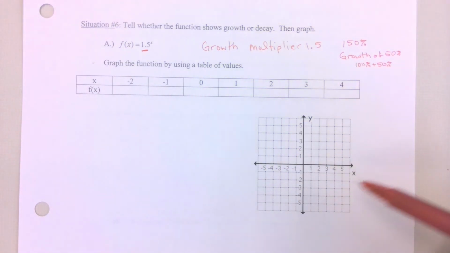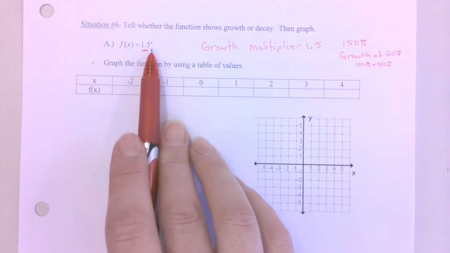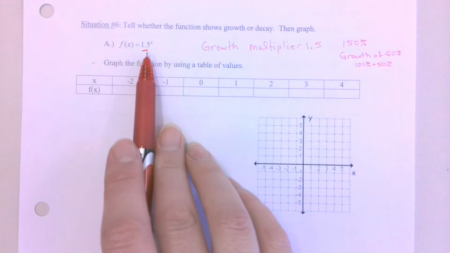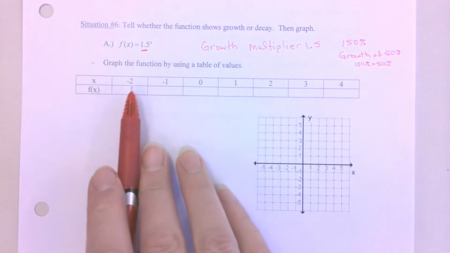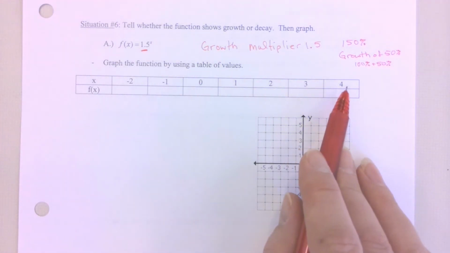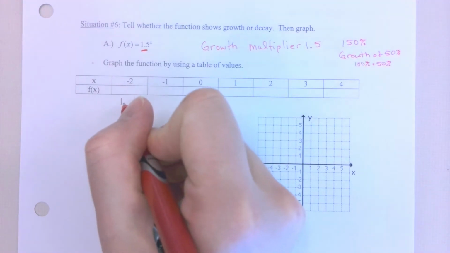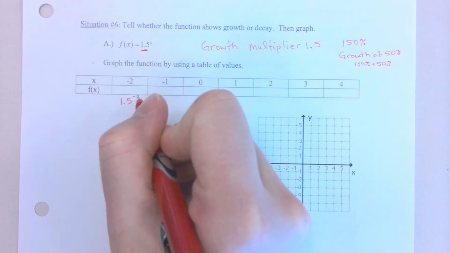Now we're going to graph this without a graphing calculator. If you had a graphing calculator or an online program, you would just type this in and it will put the graph in for you. We're going to use a table, and it's always good to try a couple negatives and a couple positives. So you're going to type into your calculator 1.5 to the power of -2.